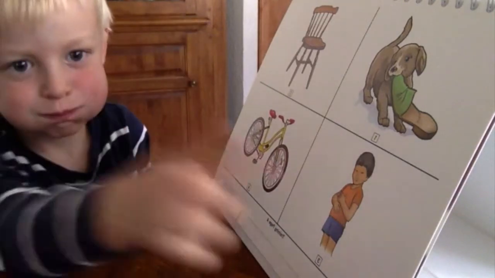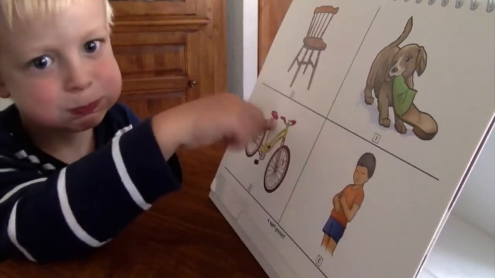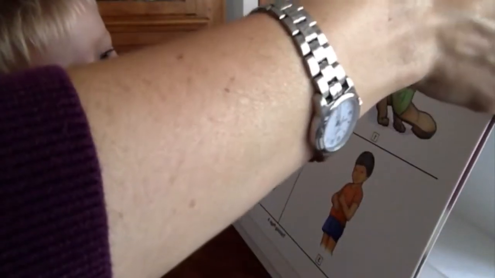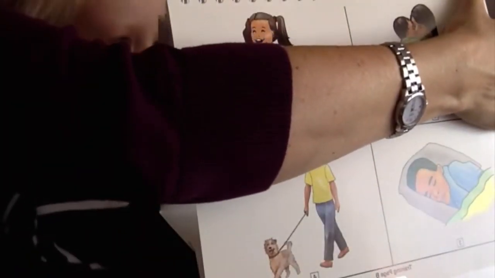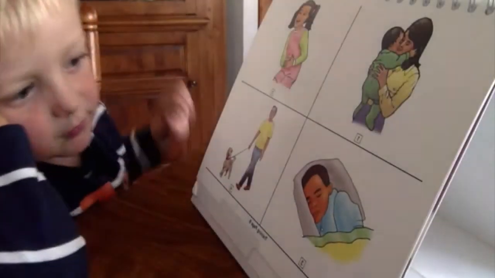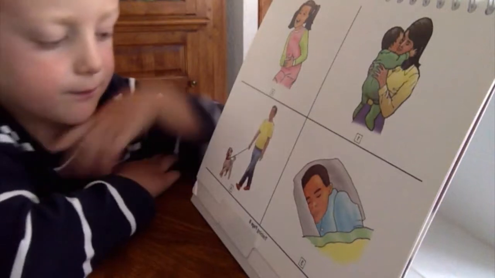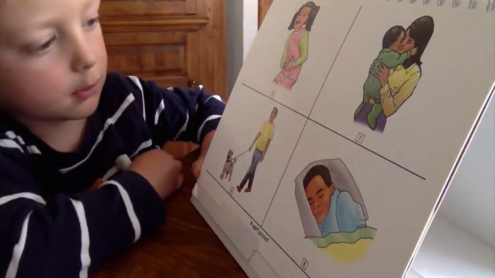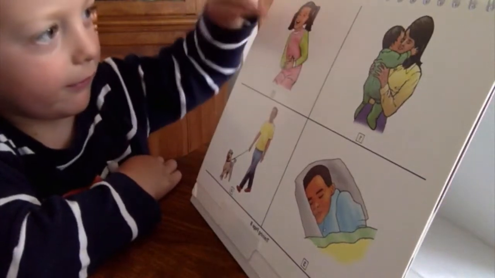Okay, James. I'm pointing at it. Okay, this is page A. Somehow we got to page A, but we need page B. Page A, that's what I was thinking. I thought we were on page B, but we weren't. Yep. Okay, James, put your finger on the picture that shows laughing. Okay, good.